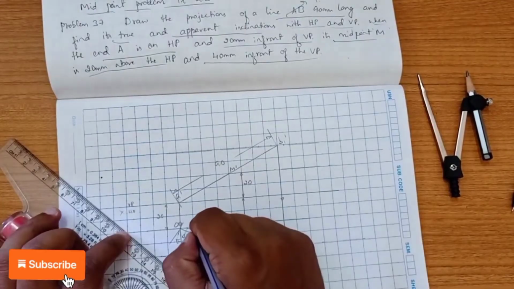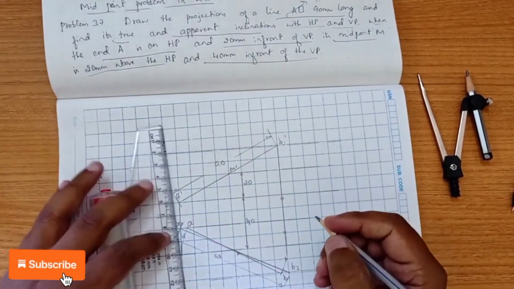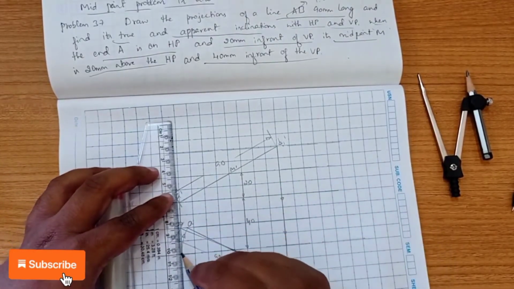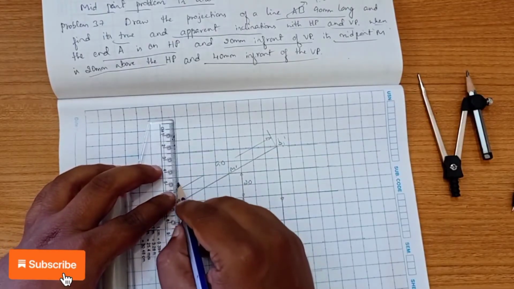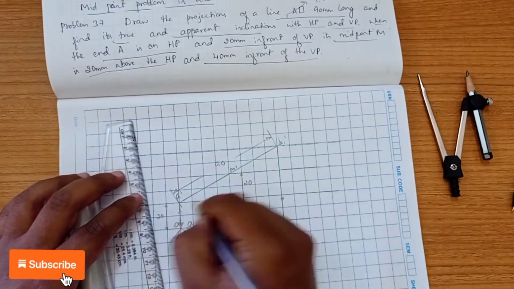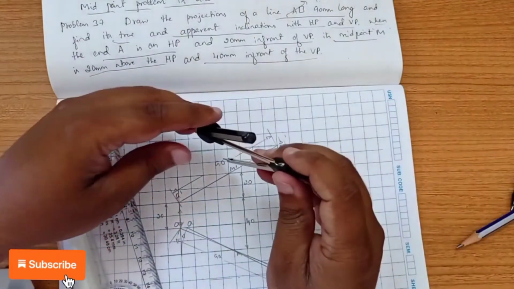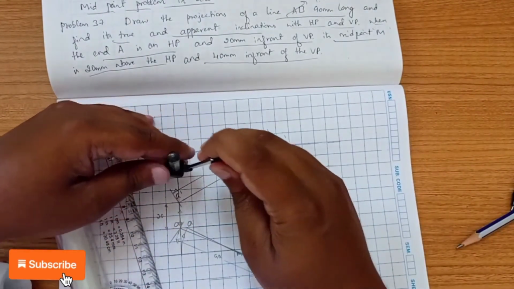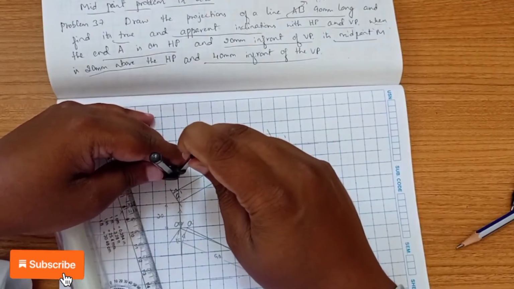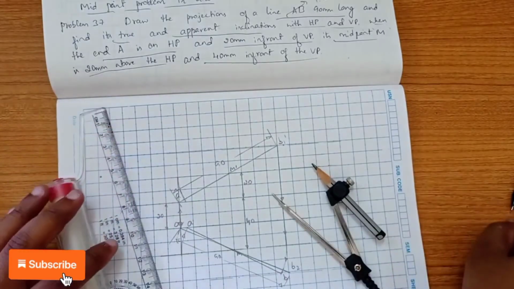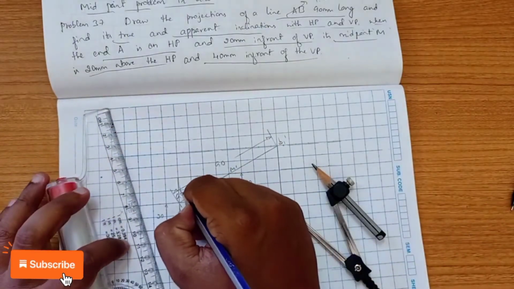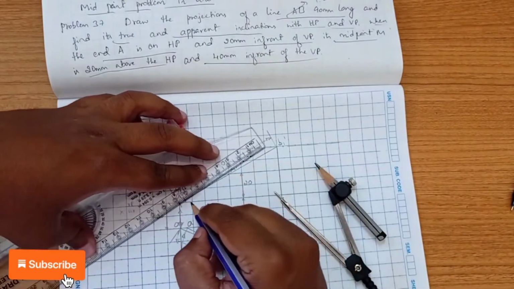So this is A. Now in the same way, we are going to extend from this A till the middle point of M here. Now measuring this length to here, we have to cut the arc till the locus of E. So we have to join it here.